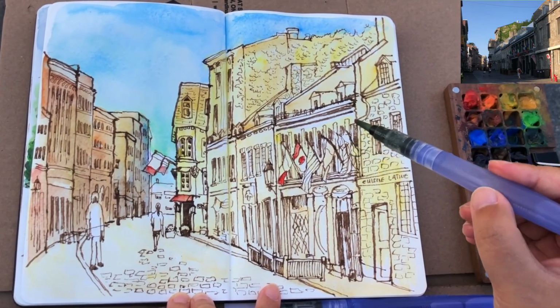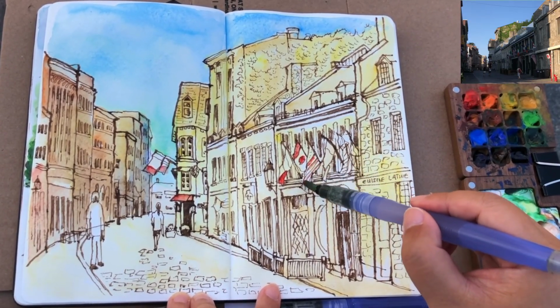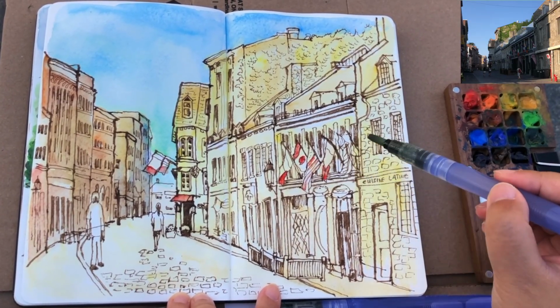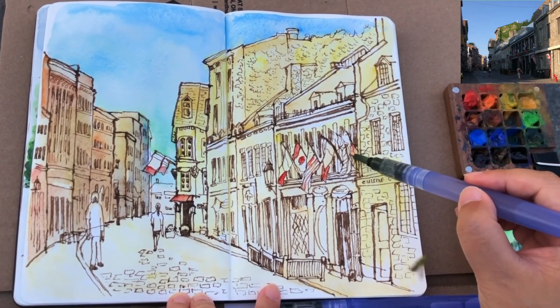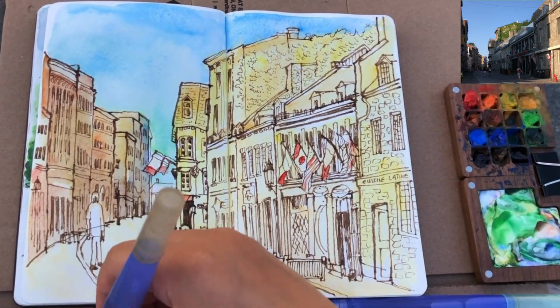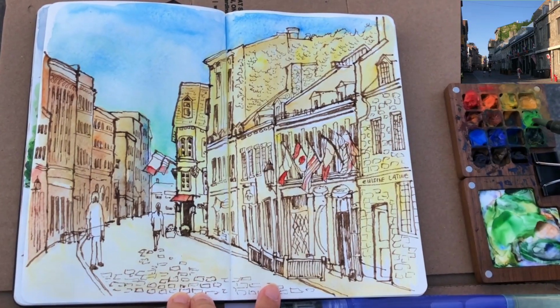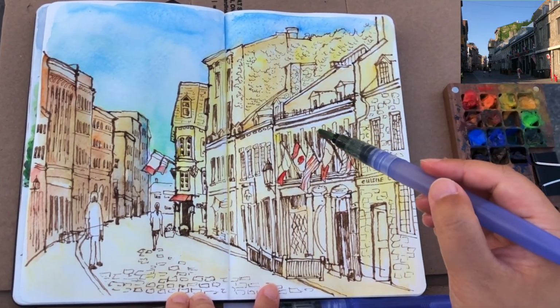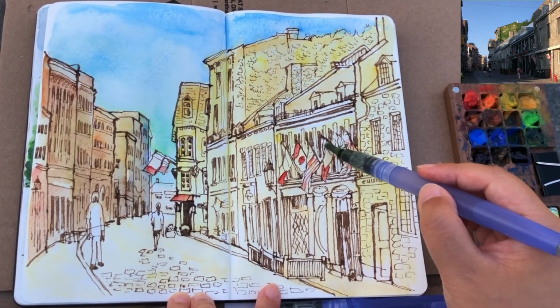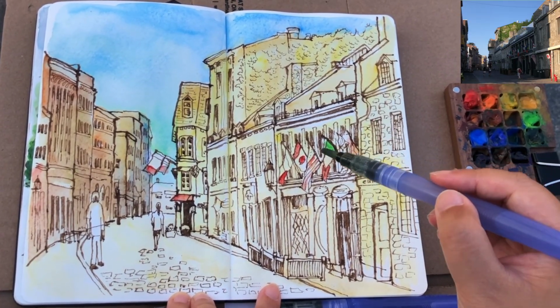I think that one is the Canadian flag. Yeah, so it's very nice to have these saturated reds in any urban sketch. So in another situation, there could be a little red shirt on someone's body, or the red rear lights on cars.